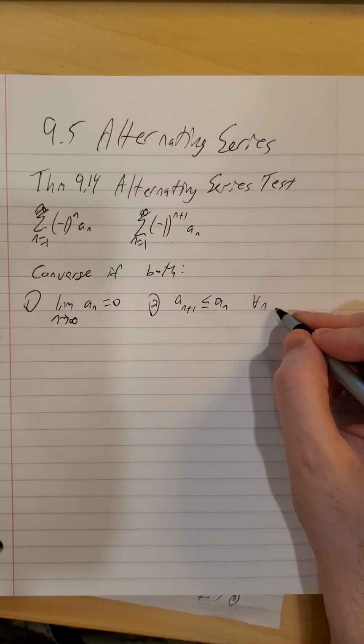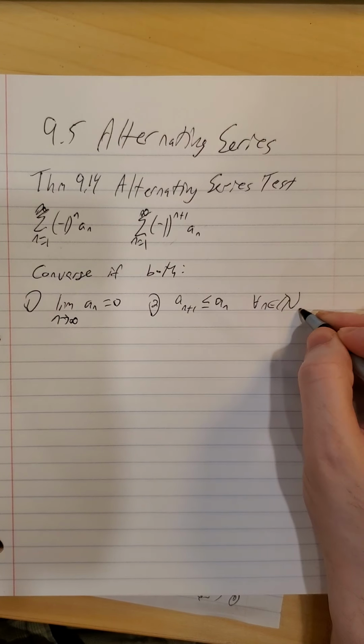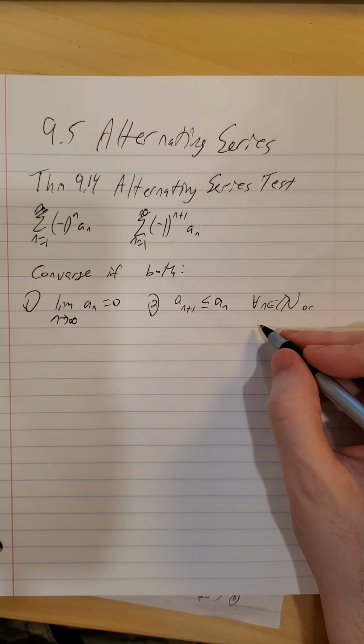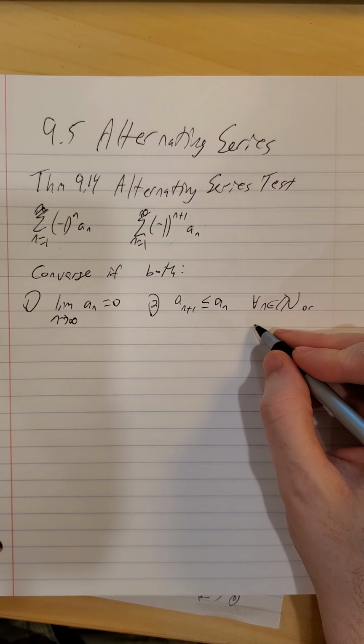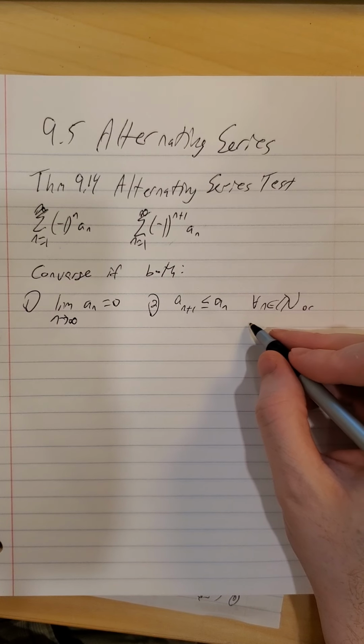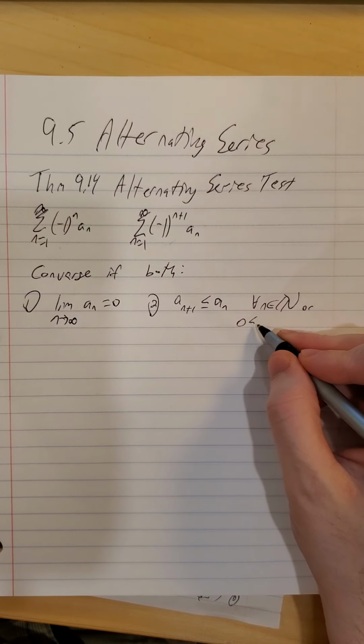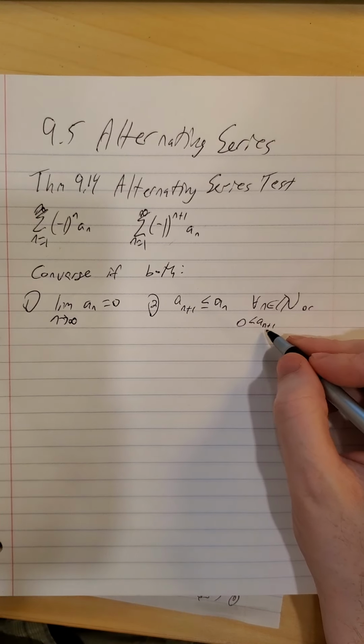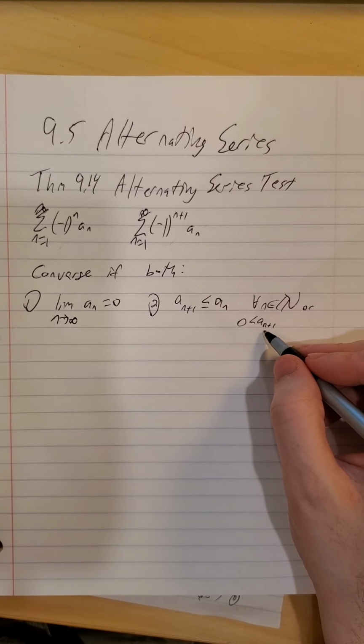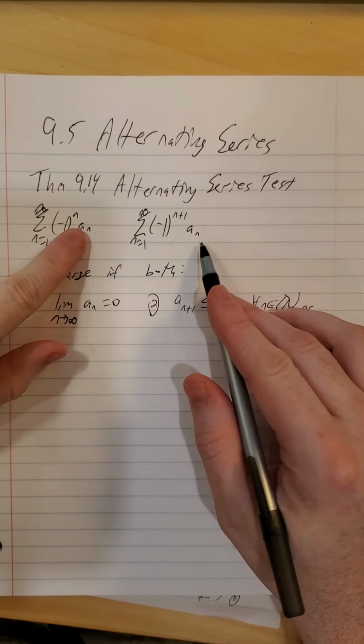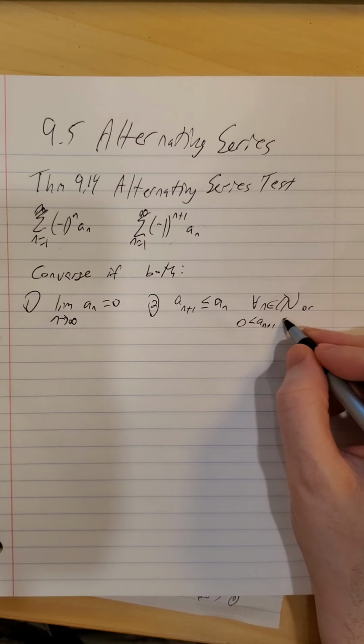Either for all n in the natural numbers, or much like some of our work before, we can remove a finite number of terms and say, okay, after a certain point. If we're removing a certain finite number of terms, we're stating that we do have to stay on positives for the a sub n part of this.